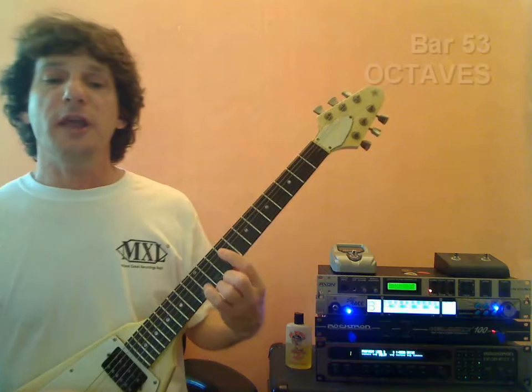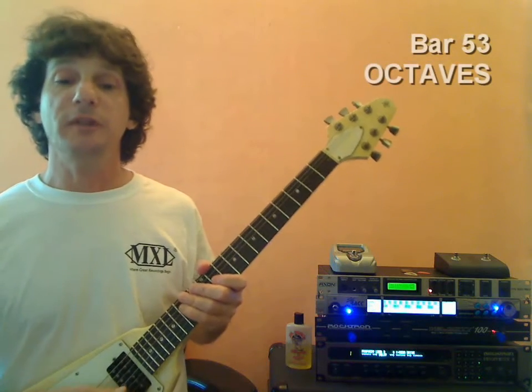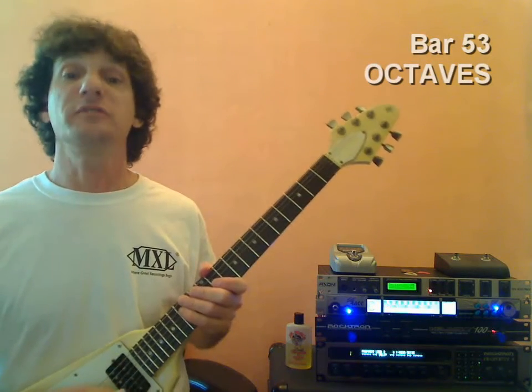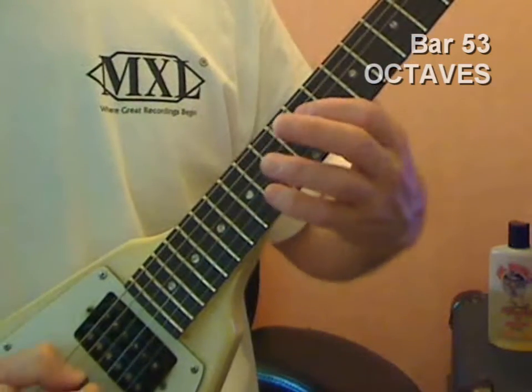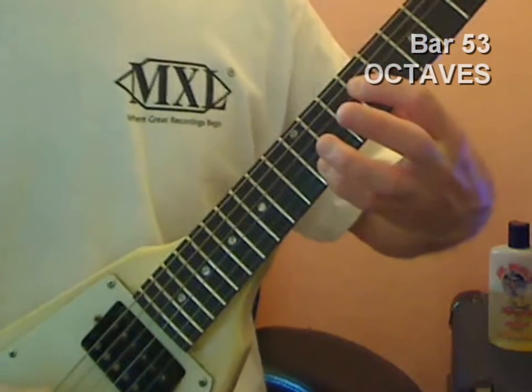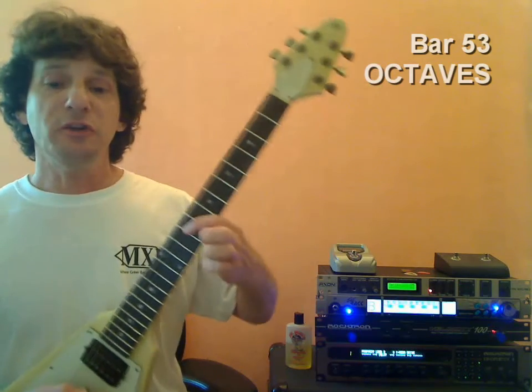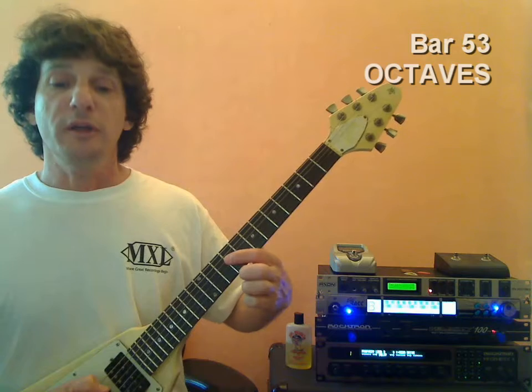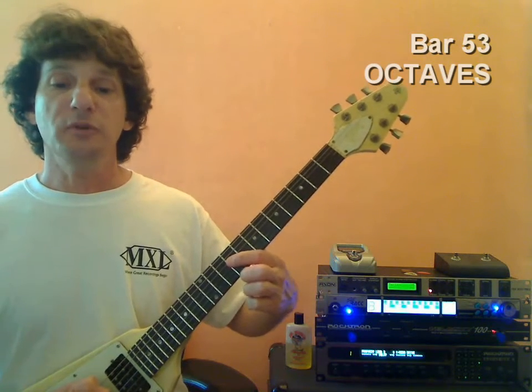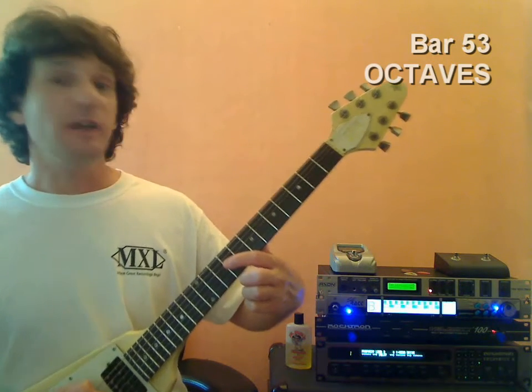Now I'll go ahead and recap. I'll play bar 53 just up into that point where we slide the octaves from C sharp to B. Now with our first finger still in place on the D string on the 9th fret, we're going to play a B and slide it down a whole step, 2 frets, to an A note on the 7th fret.